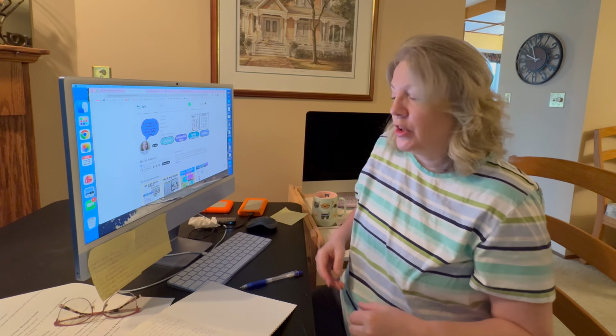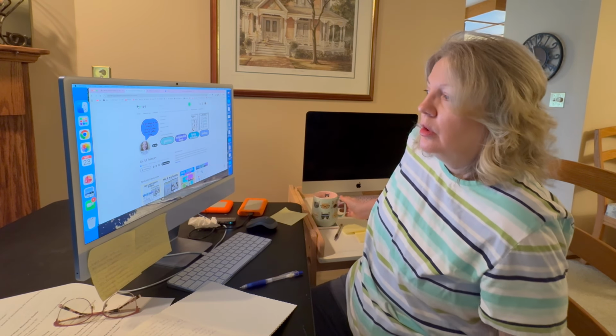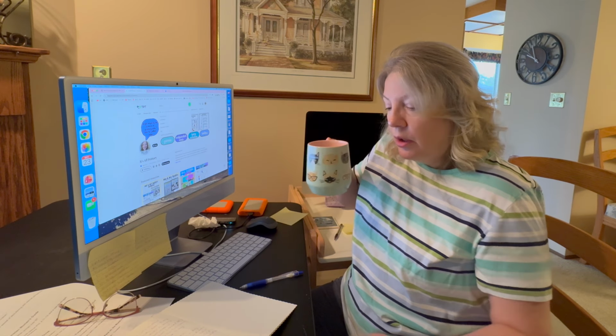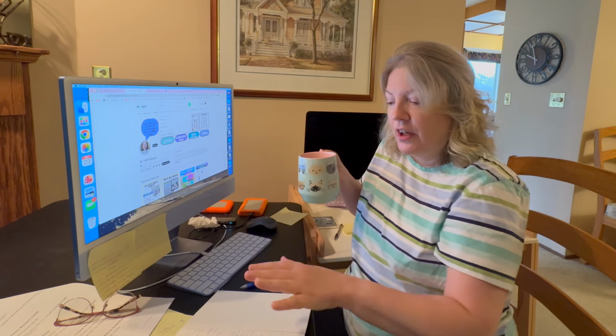I often get that question. How do you find the gaps? Okay, so get yourself something to drink, get yourself a notebook, or if you want to do something on a Google Sheet or a Google Doc, that's fine. Get yourself somewhere to put notes down.